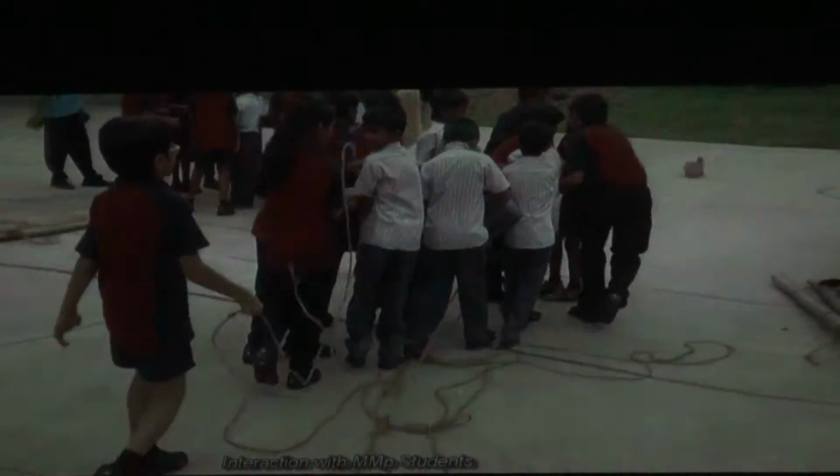So you can see how students got together and involved other school students also. And here they realized that the mode of language changes according to the comfort of the people around them. Now they're playing a game called Passing the Water Balloon.